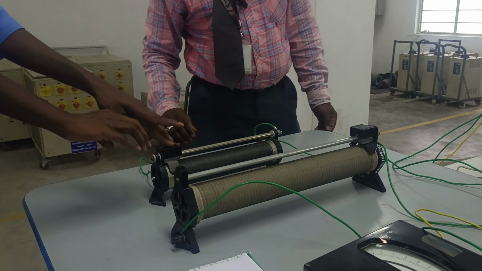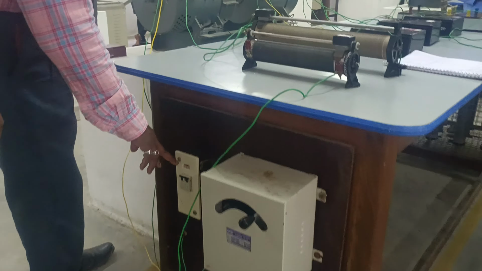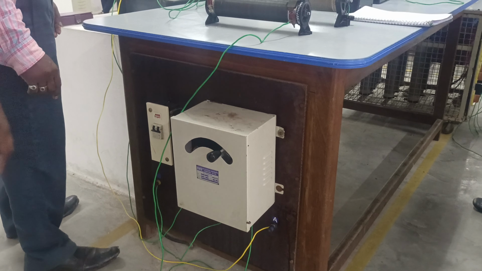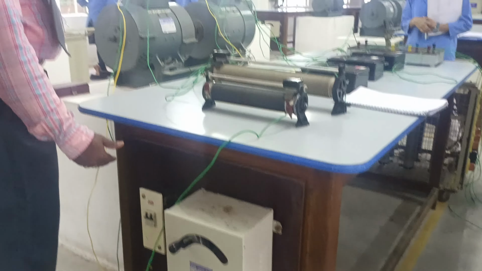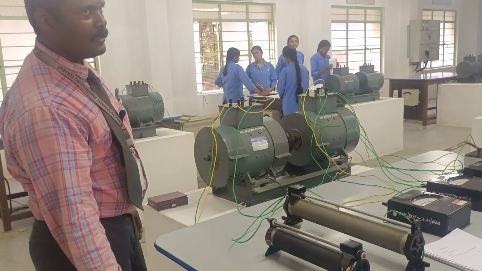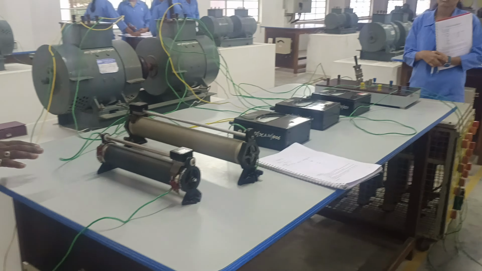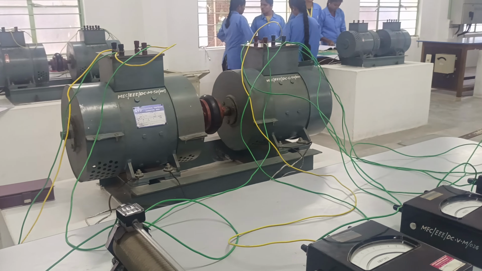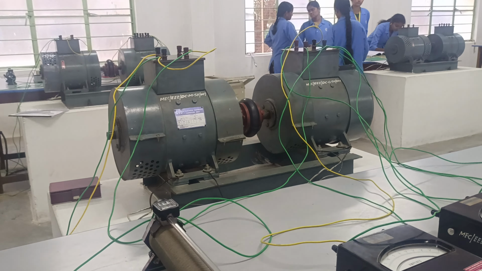Then you can remove the supply by using the circuit breaker. The 3-point starter automatically comes down while you are removing the input supply. The starter gets automatically switched off. Okay, this is the load test, as well as the open circuit and load characteristics of the DC shunt generator. Here it may operate in two different modes.